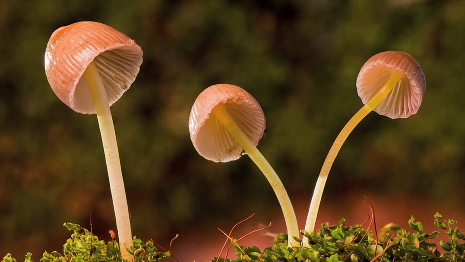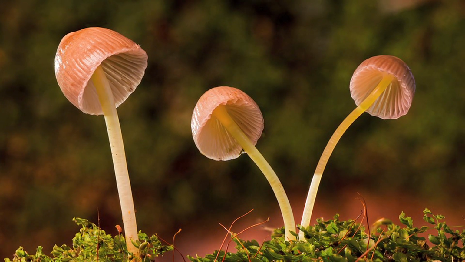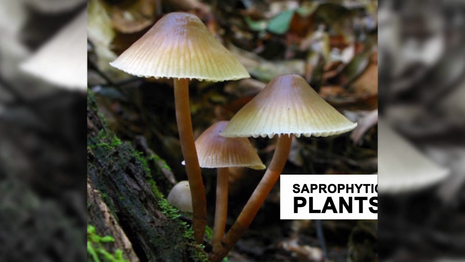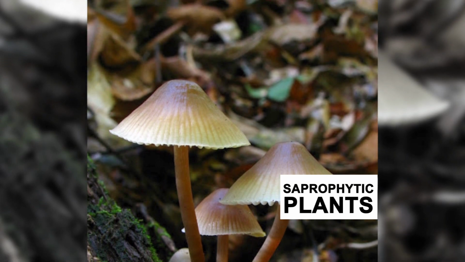Then the saprophytic mode of nutrition. You might have eaten mushrooms or at least seen them in a marketplace. These are also plants, but they do not have chlorophyll. Then where do you think these plants get their food from? Such plants derive their food from the dead and the decaying organisms.